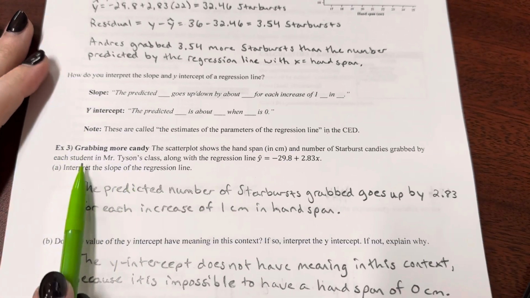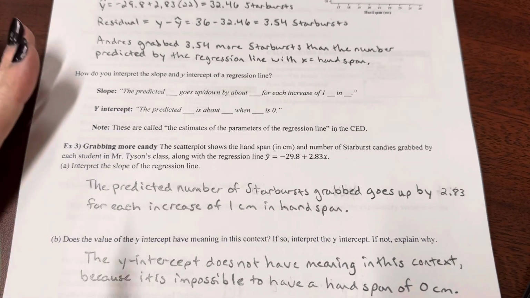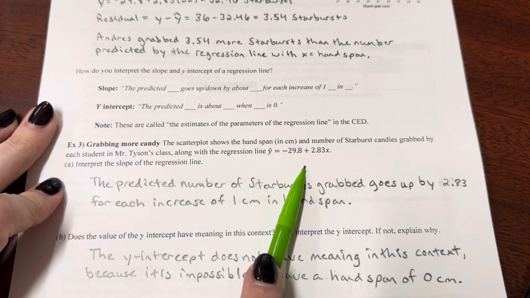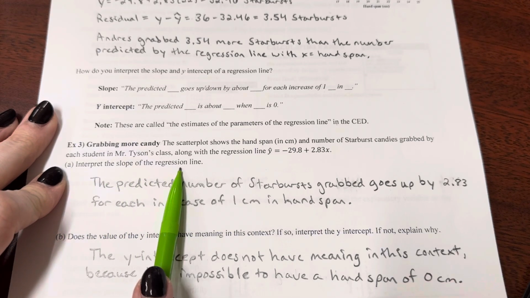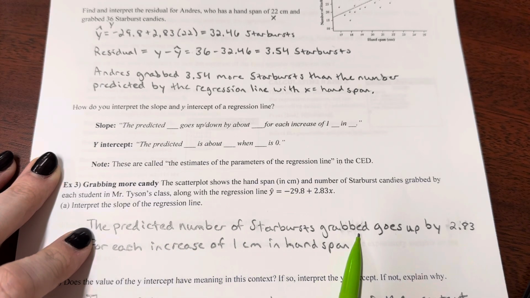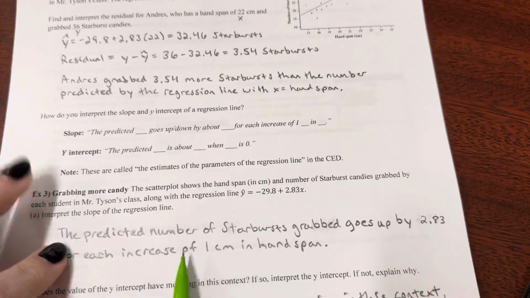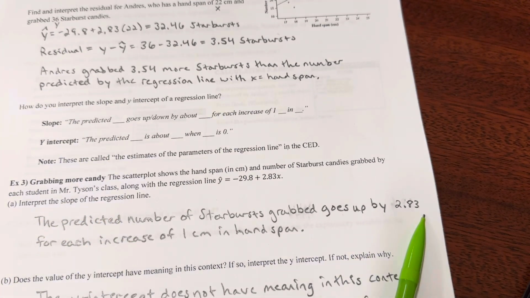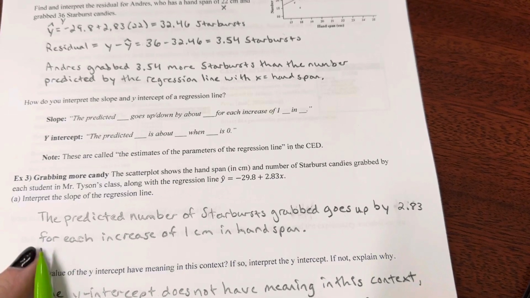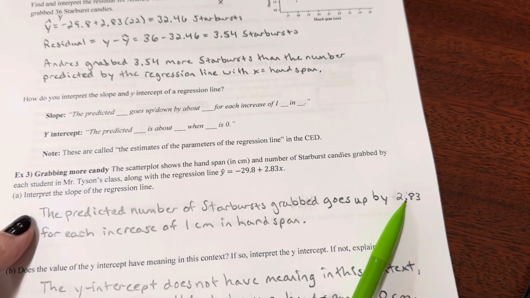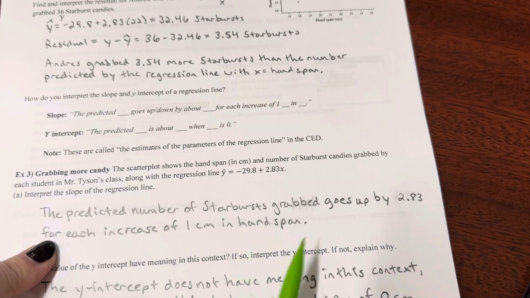Now, for example 3, grabbing more candy. All right, so we're still going on with that same example. So we had our scatter plot, and we had our regression equation, and we need to interpret the slope of the regression line. So let's go ahead and use the sentence frame. So the predicted number of starbursts grabbed, that's my y variable in context, goes up by 2.83 for each increase of 1 centimeter in handspan. So the predicted number of starbursts grabbed goes up by 2.83 for each increase of 1 centimeter in handspan.